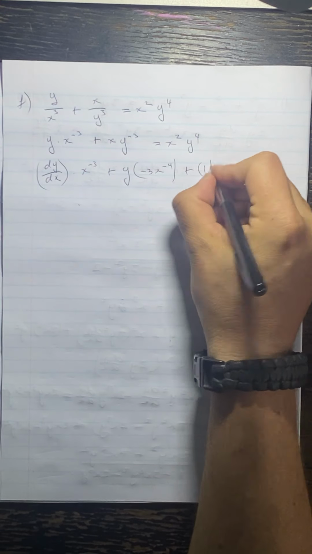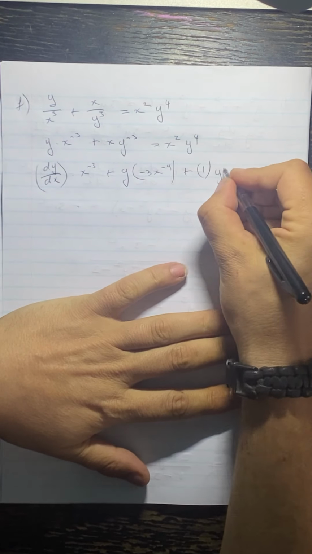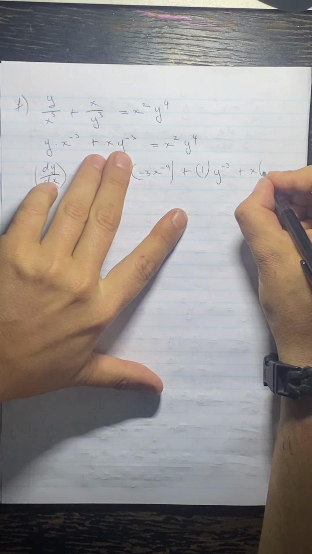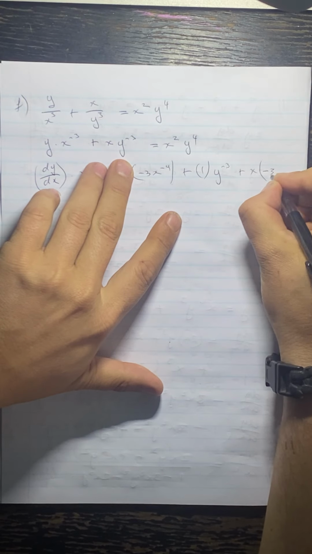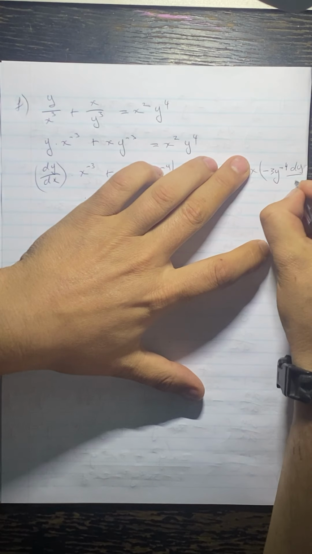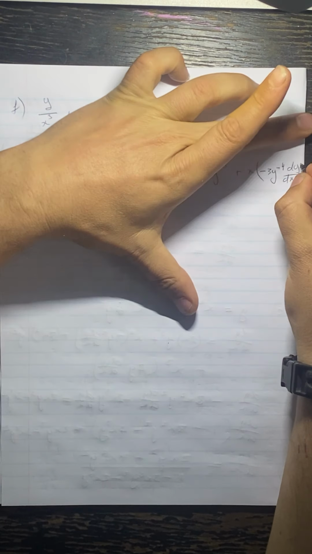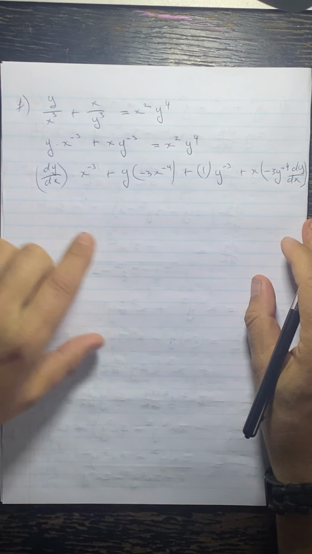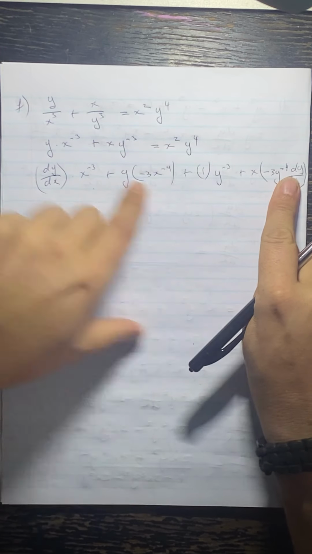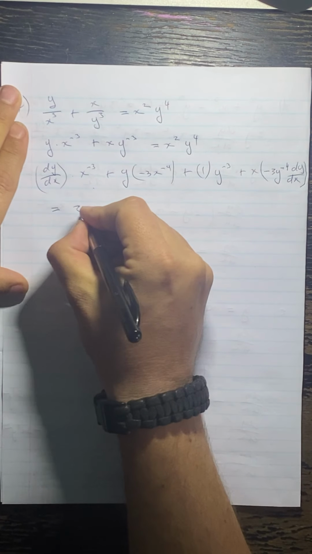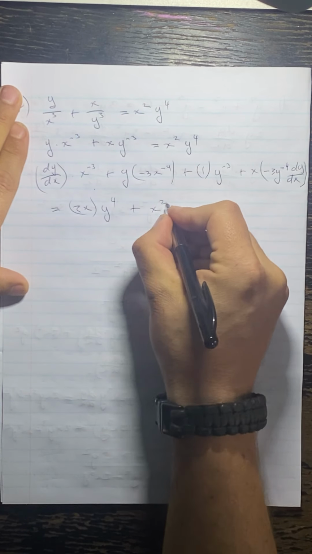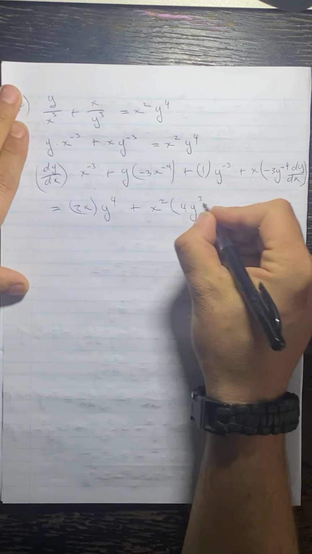Then we just get 1 times y to the minus 3 plus x. This one here we're going to get minus 3y to the minus 4 dy/dx. Sorry, I just had to squeeze it in on the end there. Okay, so what have I done here? I've done that one and I've done that one, so I just have to do it on the other side now. So we get 2x y to the 4 plus x squared 4y cubed dy/dx.